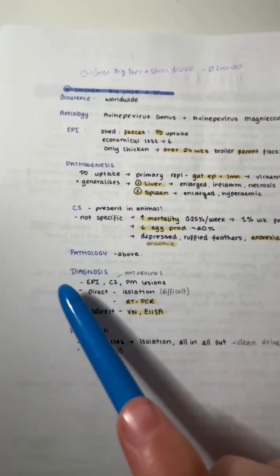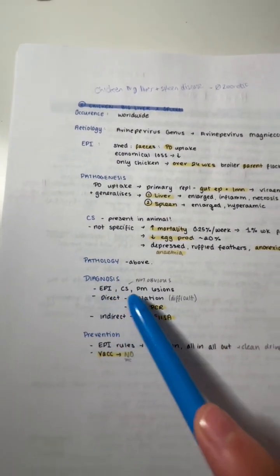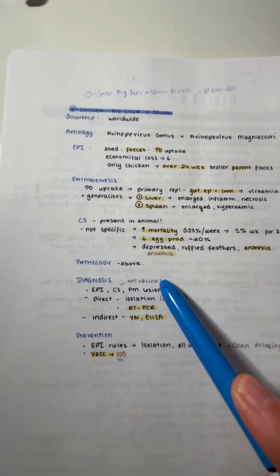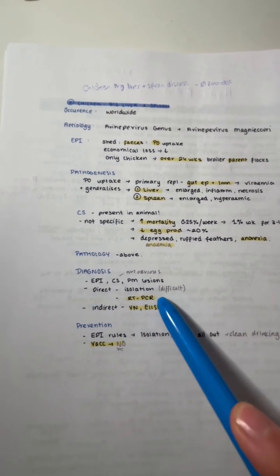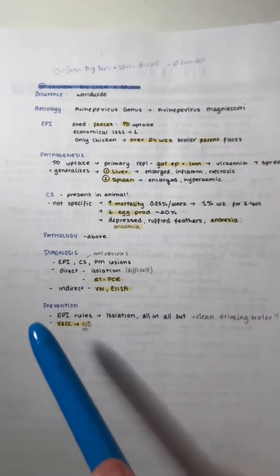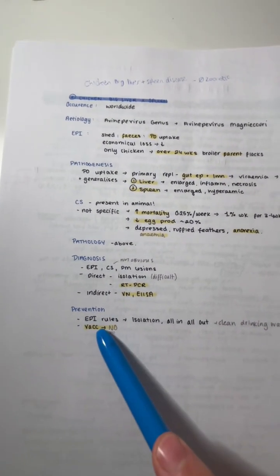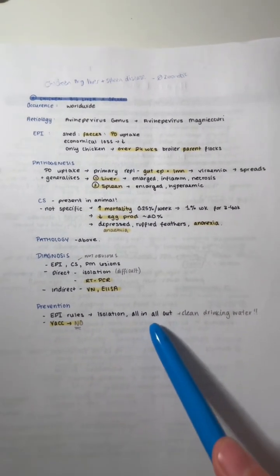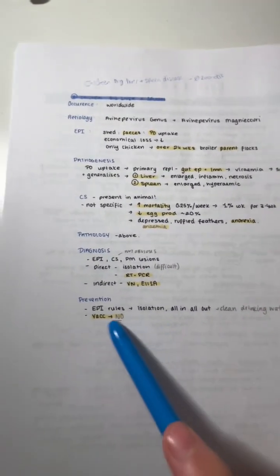For the diagnosis, you can look at the epidemiology and clinical signs and post-mortem lesions, but they're not obvious. You need to detect the virus directly using a real-time PCR or indirectly using viral neutralization and ELISA. For prevention, follow the epidemiological rules, such as isolation, all in, all out, and have clean drinking water, and there's no vaccination available.